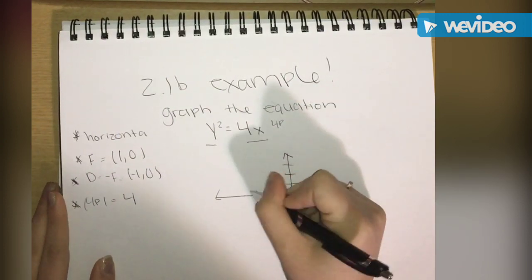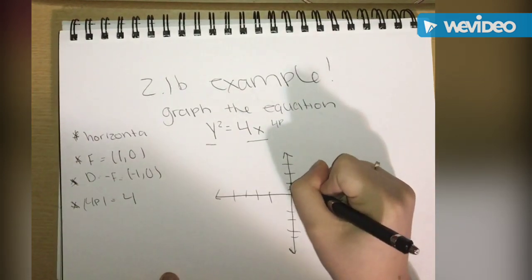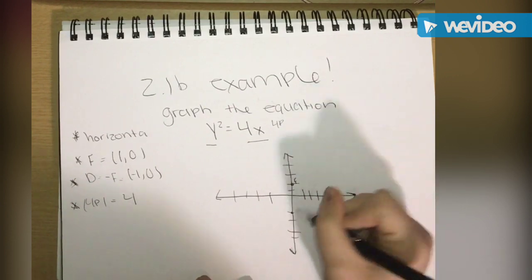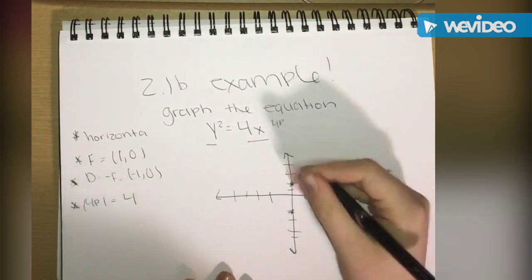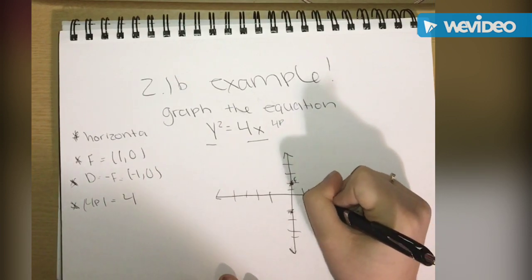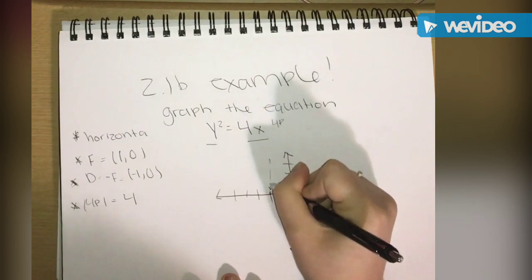I only go up 4 and then we don't want extra. Then we do our focus, which is 1, and label our focus, and then negative 1 for your directrix. Oops, I'm sorry, that's wrong. It's actually horizontal, and I did this again. This one is our focus. This is our vertical directrix. There we go.